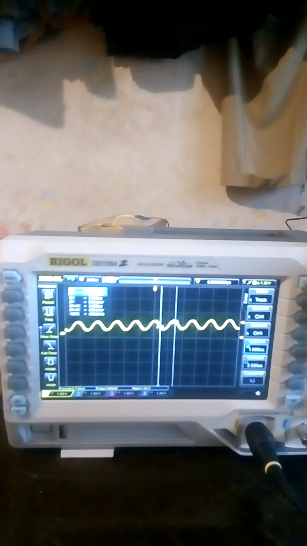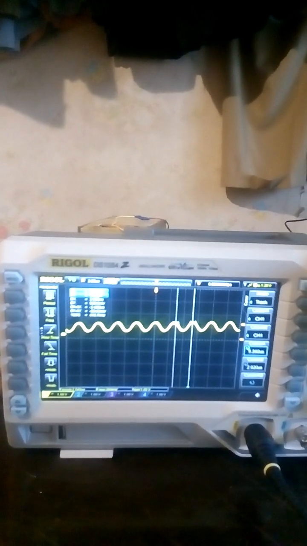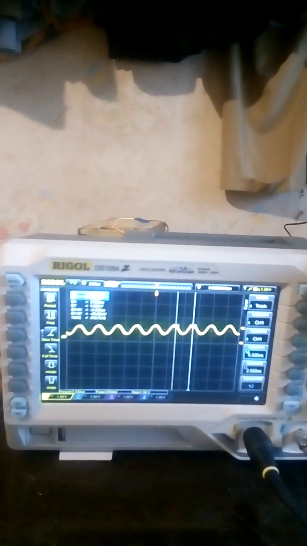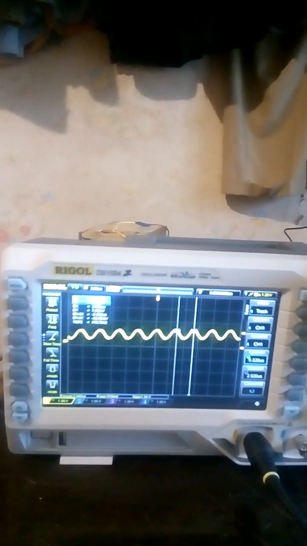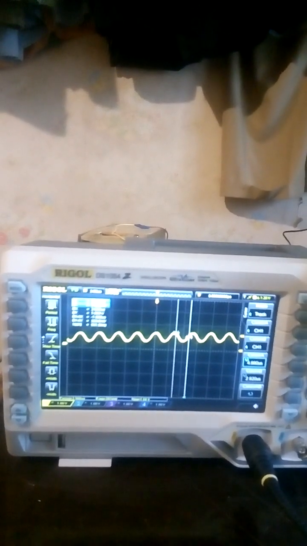Peak to peak. And we have a frequency of 400 kilohertz from peak to peak.